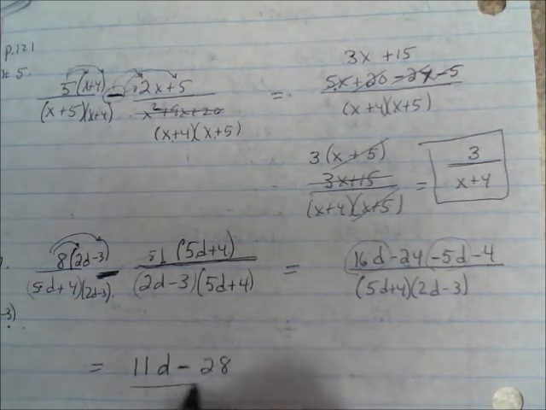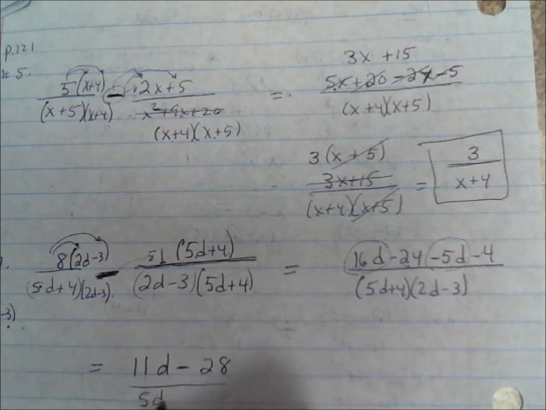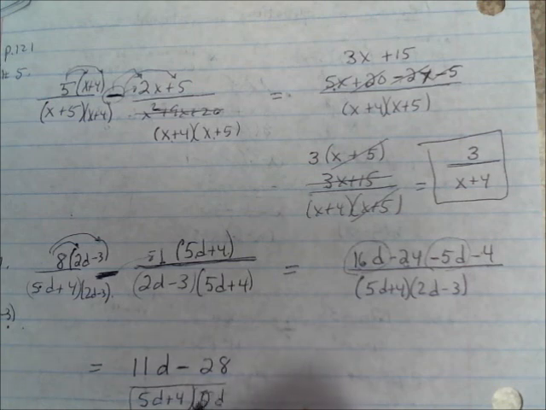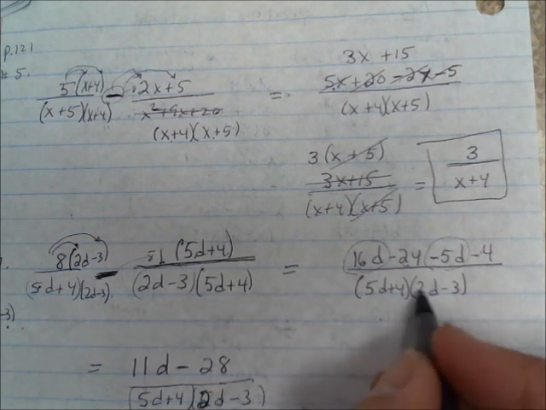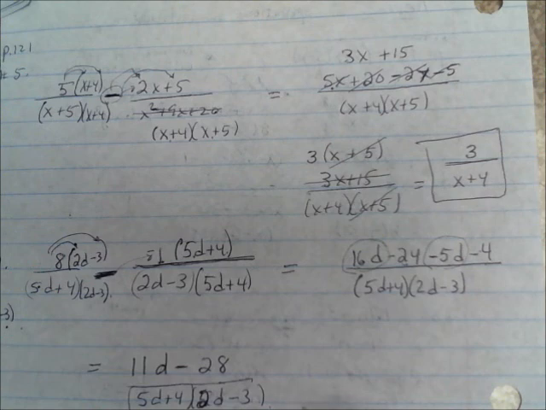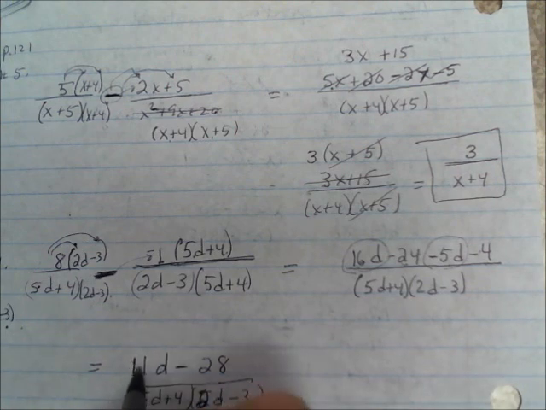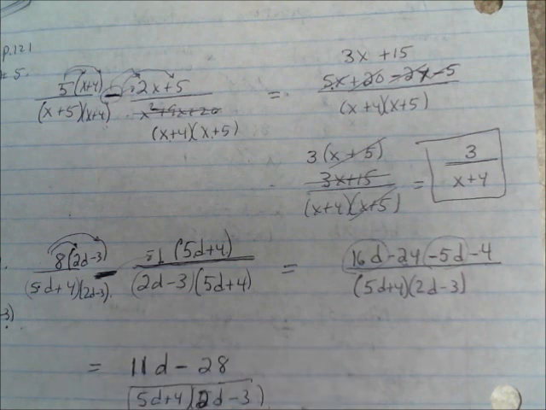And then on the bottom, we have a 5d plus 4, and then a 2d minus 3. So I've just copied the LCD down here, and I've combined like terms: 11d minus 28 over 5d plus 4 times 2d minus 3.